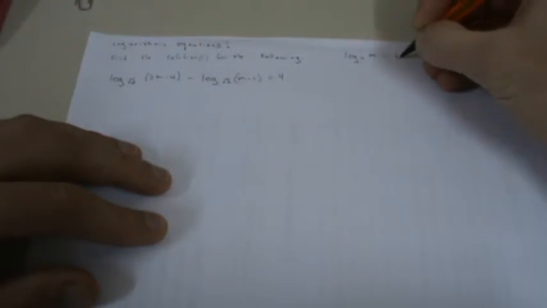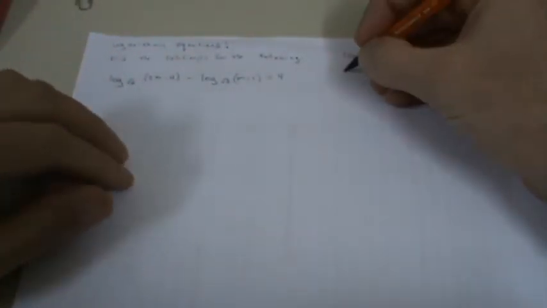Remember that log a of m minus log a of n can be rewritten as a single logarithm, log a of m over n, where m is in the numerator and n is in the denominator because n has a negative number in front of it. Or if it's a sum, it can be rewritten as log a of n times m. So if they're added, you can take the sum of them. If they're subtracted, you can take the difference, making sure that the one with the negative sign is in the numerator. Sorry, denominator.